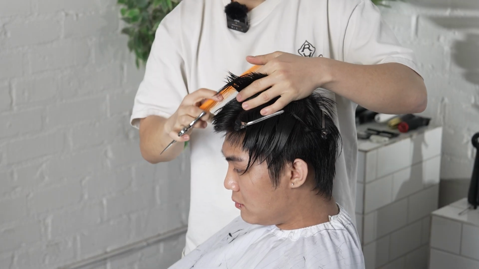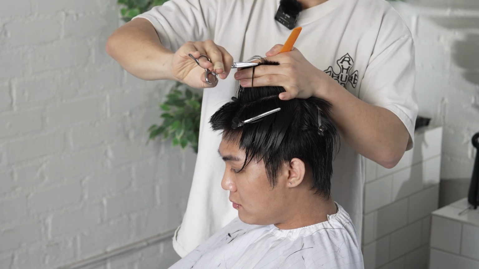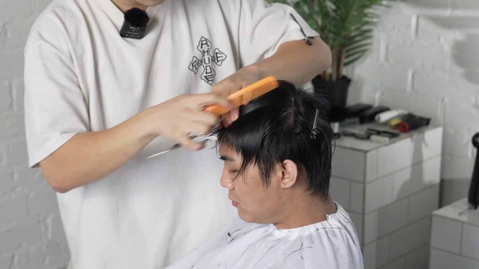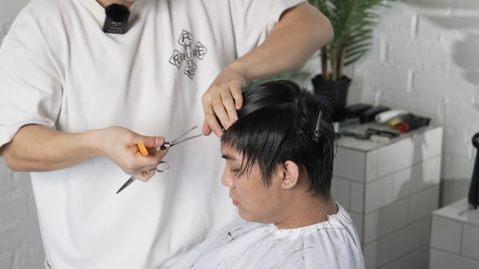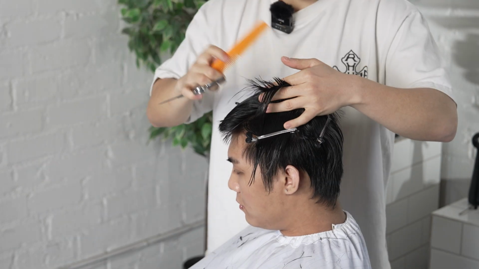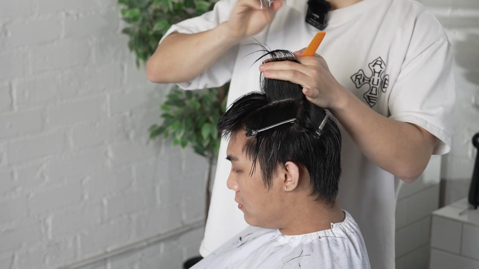Moving precisely with the texture. 2 more sections to move. Boom. Okay. Once you gain a little from this side, probably gonna lose a little bit from this side. Moving 2 sections at a time. We're gonna pull instead of pushing.